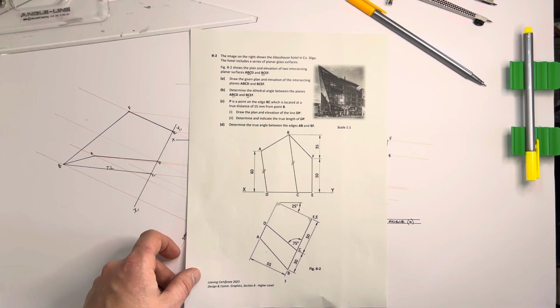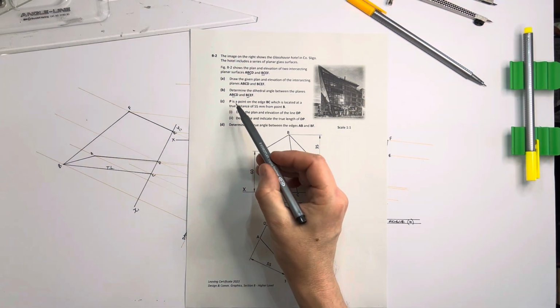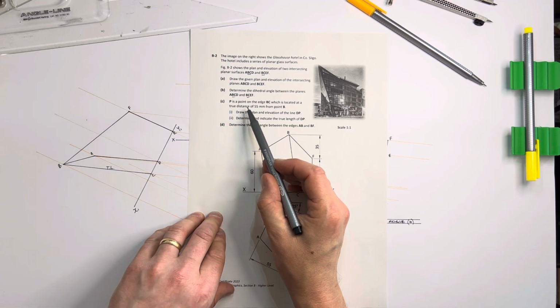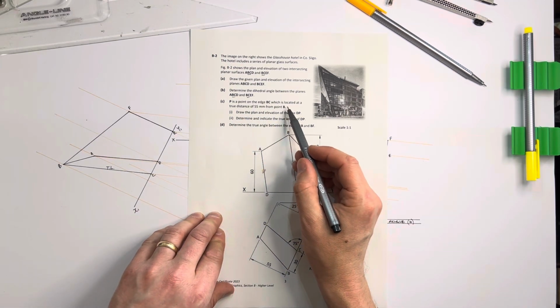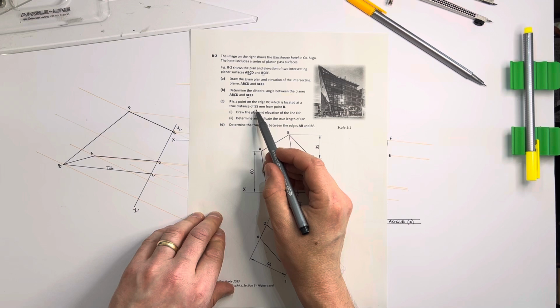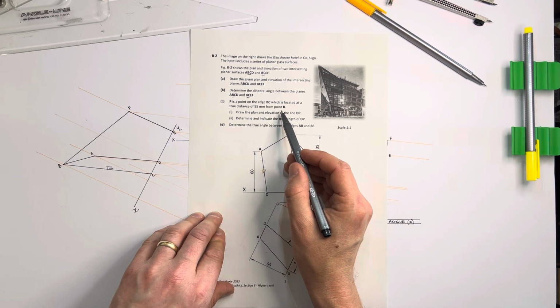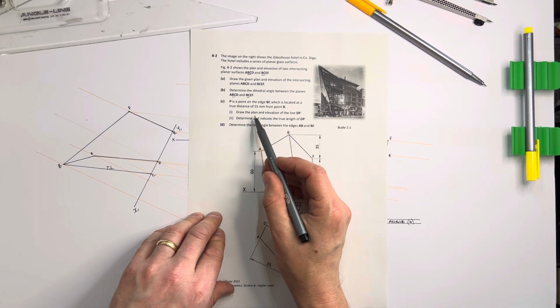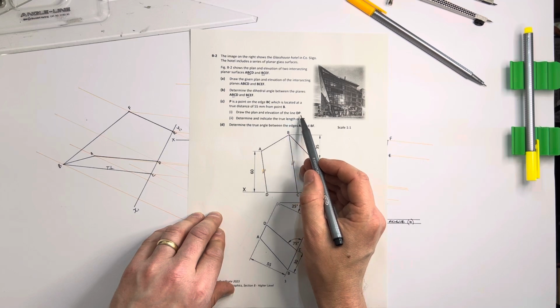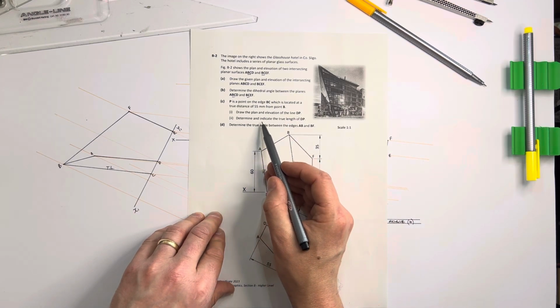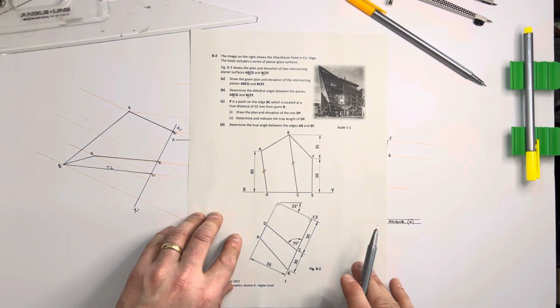Okay, so now we're dealing with part C. Part C reads: P is a point on the edge BC, which is located at a true distance of 55 millimeters from the point B. We're asked then to draw the plan and elevation of a line DP, and then determine and indicate the true length of the line DP.